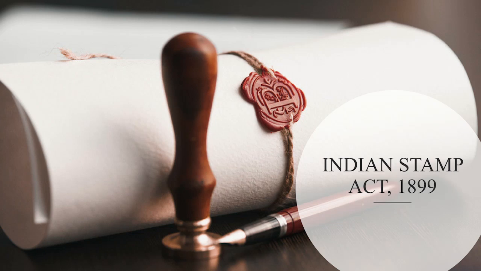This is the brief overview of what we are going to study. Now let us go and study this chapter in detail. Indian Stamp Act 1899. So this act is more than 120 years old. But still this act is relevant even today. How is that and why is that is what we are going to study.